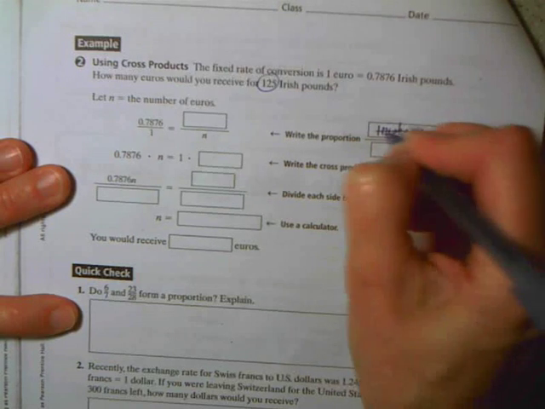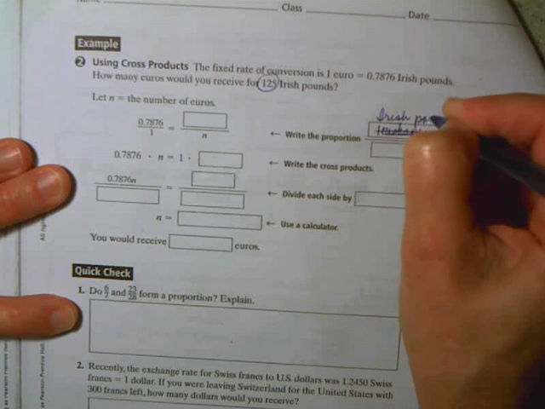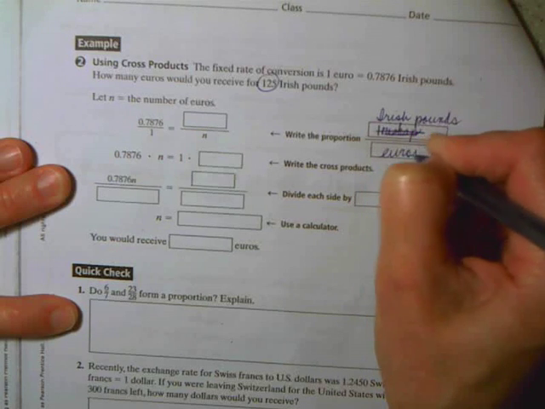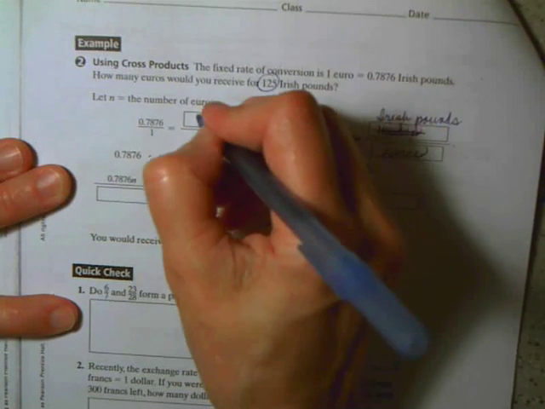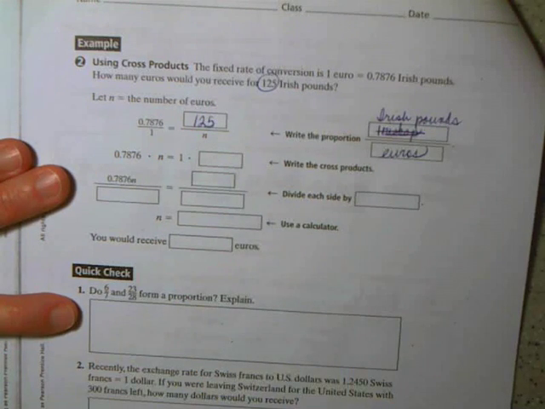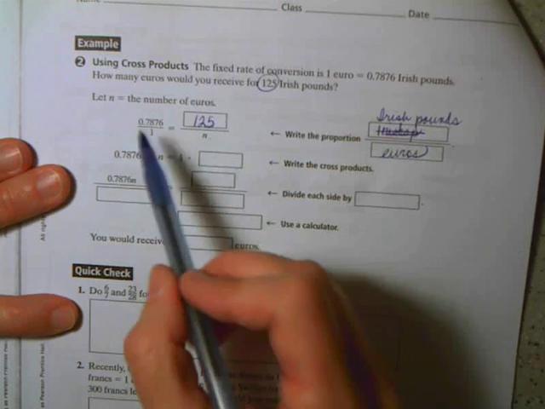Oops, I didn't write Irish very well. Sorry, Irish pounds to euros. Since I know that I have 125 Irish pounds, I'll put in the 125 there, and I want to see how many euros that is. Then I'm going to do the cross products.